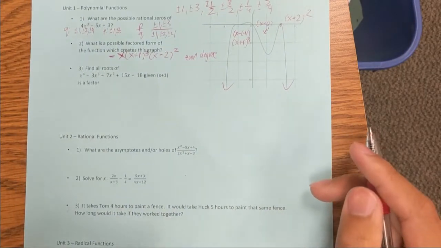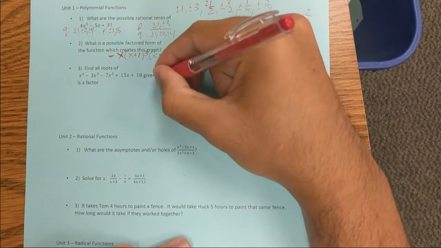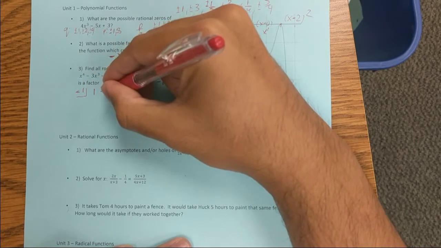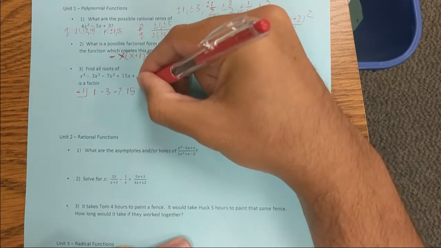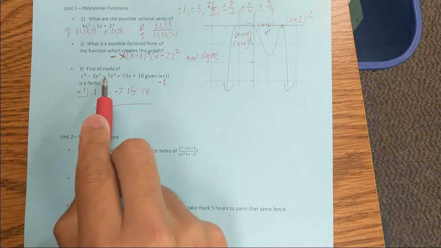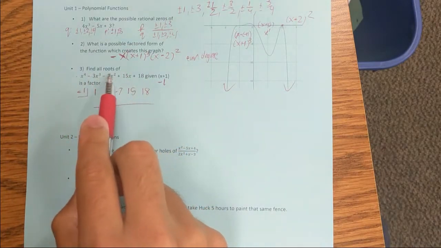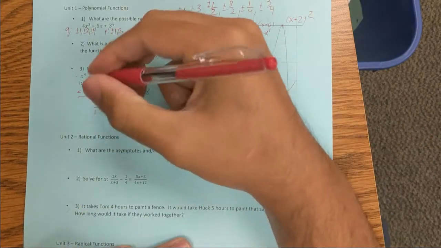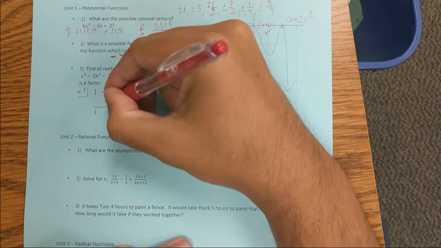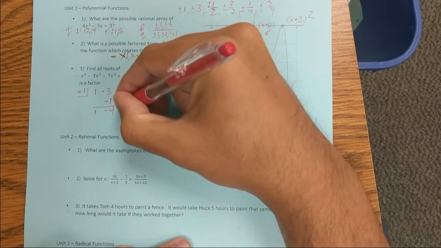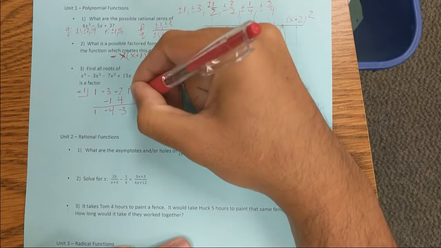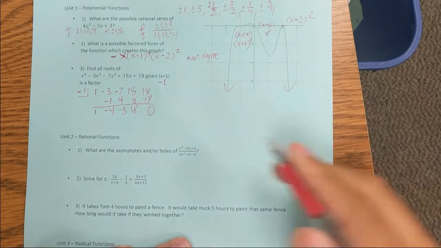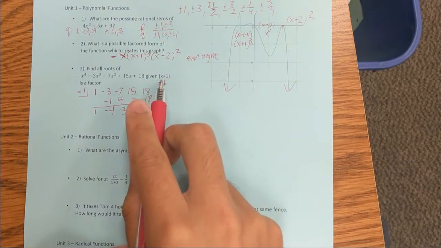Okay, find all the roots given x plus 1 is a factor. So if x plus 1 is a factor, that means that -1 is a root. So let me do the synthetic division to factor. Okay, take all the leading coefficients. If I had skipped any, I would have put a 0, but we hit every single exponent in order. Okay, when we go down, we add. When we go diagonally, we multiply. Okay, remainder is 0, so that verifies that x plus 1 is a factor.